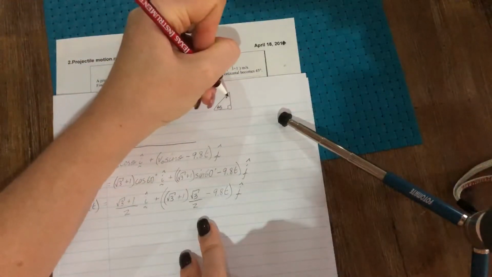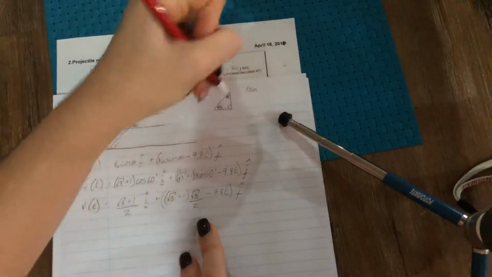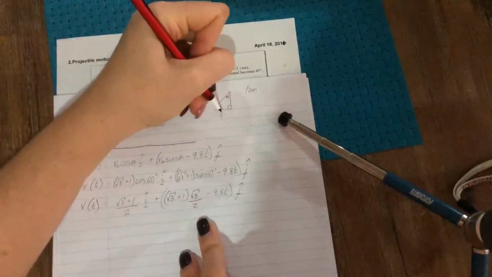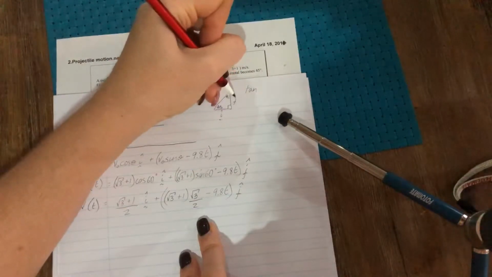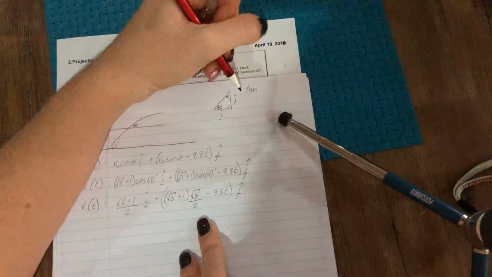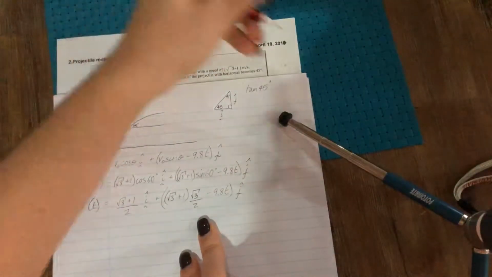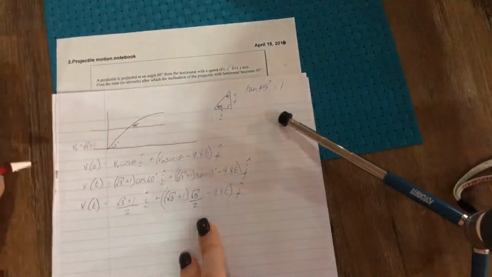If you go to your special triangles, and I have an I component and a J component, so if I do tan of 45, it's equal to 1, isn't it?